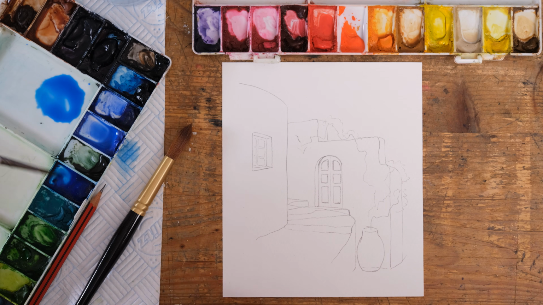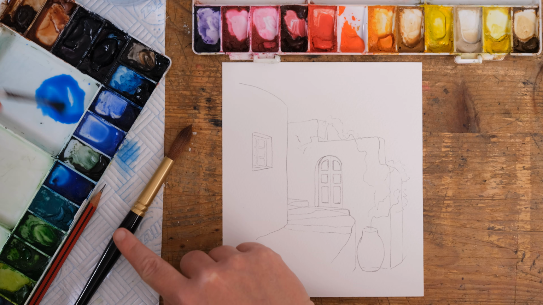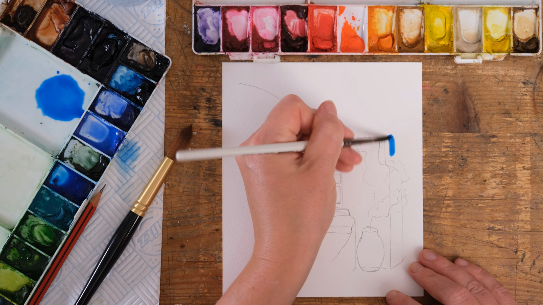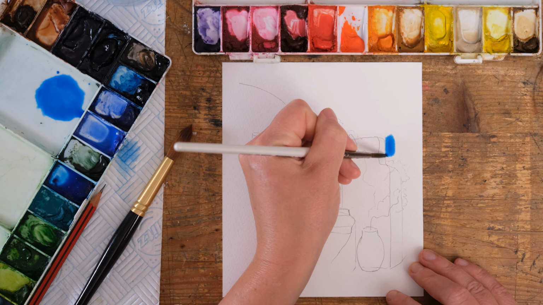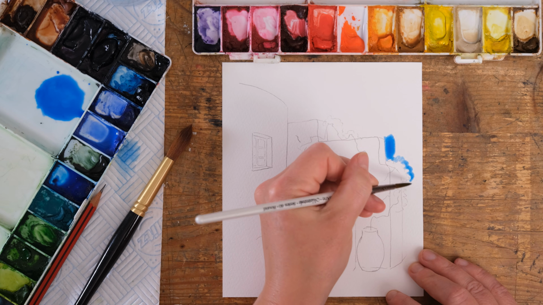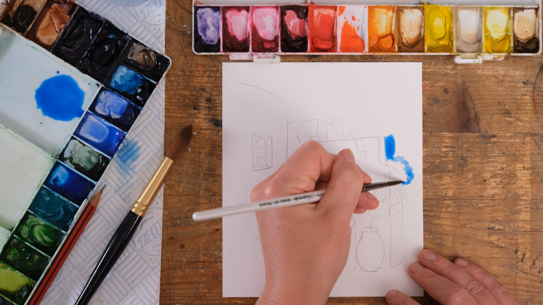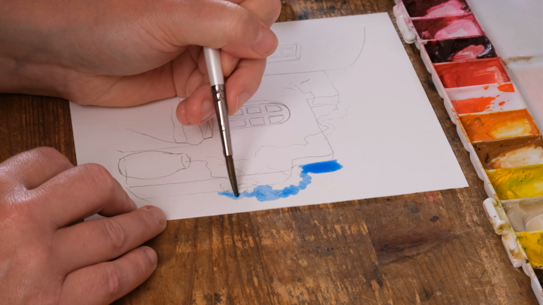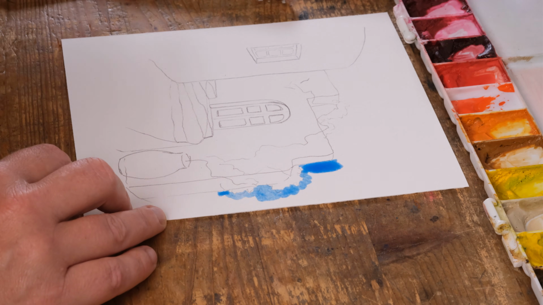This is my Pro Art Connoisseur brush, which is available in my shop. But to begin with, I want the control of a slightly smaller brush. So you can see I'm just leaving a little bit of unpainted space there.